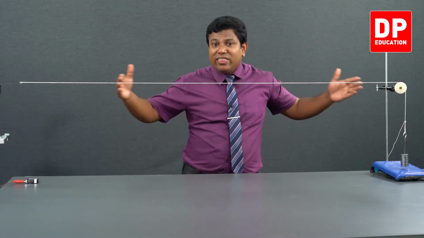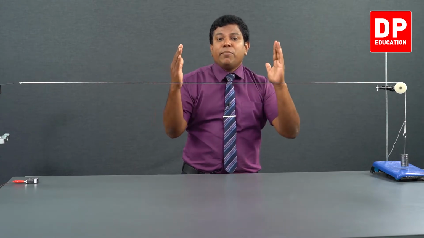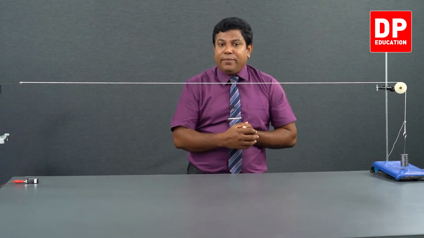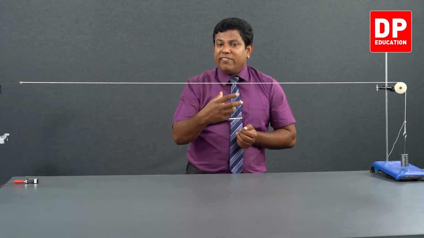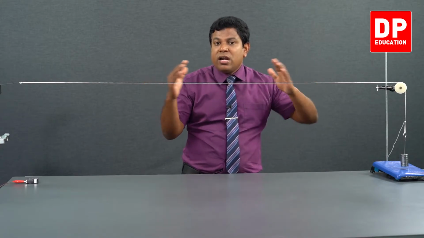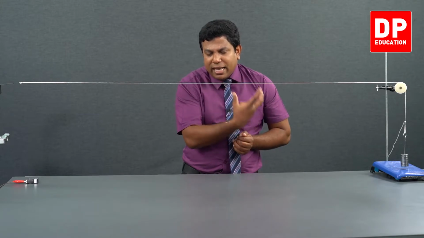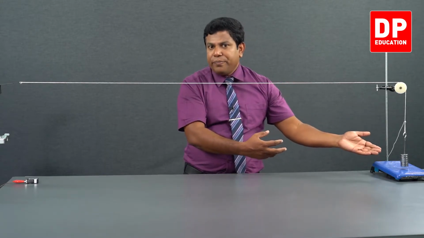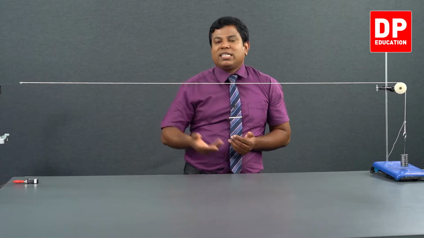Then within this length of string, I will be able to see more nodes. Right? When I keep the tension very high, velocity is high, I will be able to see only one node here. That's what we call fundamental node. Then little by little when I reduce the mass suspended here, tension reduces, lambda reduces, I will be able to see more and more nodes here. First overtone, second overtone, third overtone, I will be able to see.